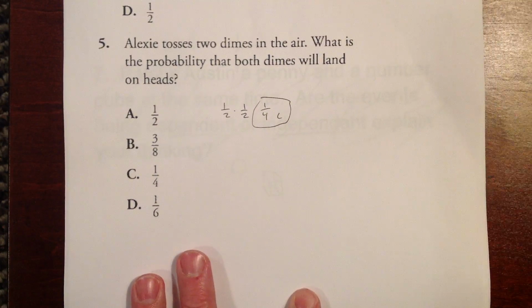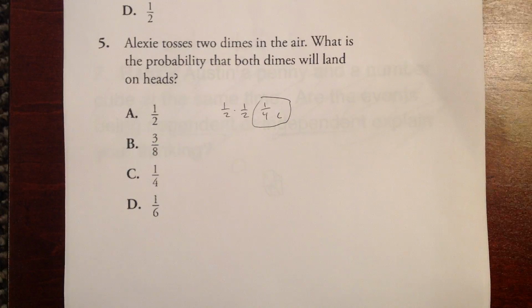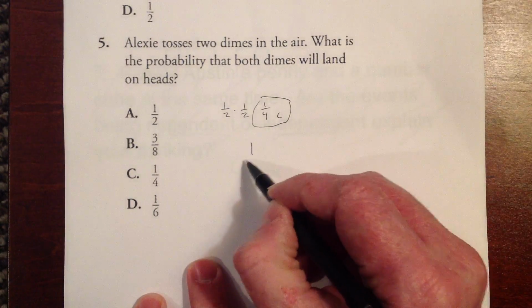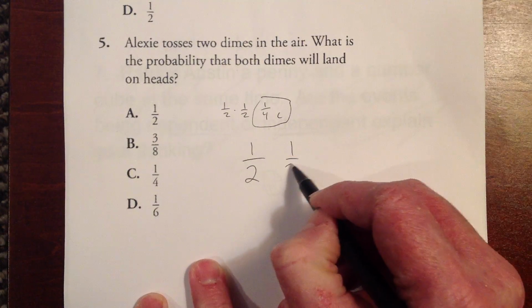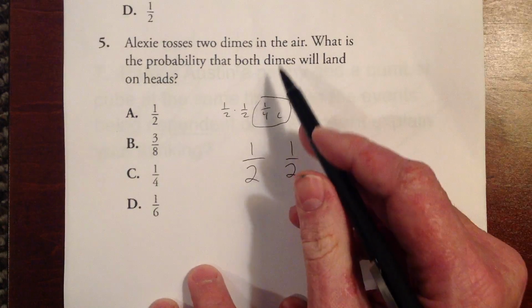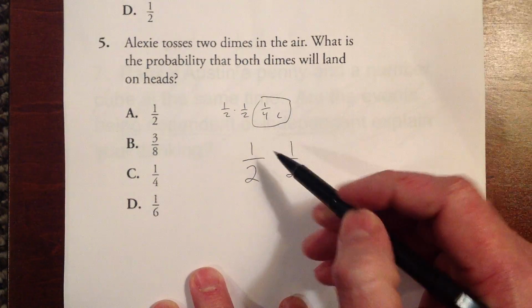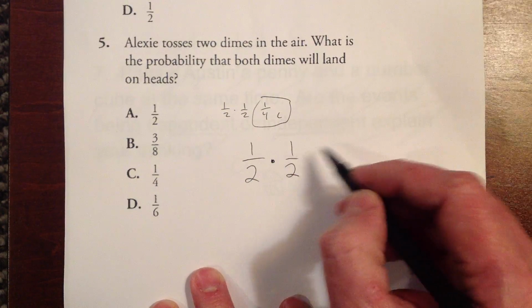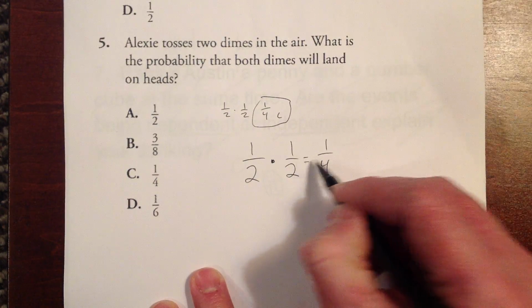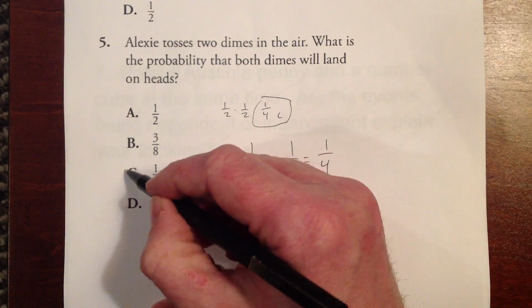Alexis tossed 2 dimes in the air. What is the probability that both dimes will land on heads? Well, what's the probability of getting 1 dime on heads? 1/2. What's the probability of the other one? 1/2. Basically, what I'm saying here is, what is the probability of rolling a dime and a dime? Remember, and means multiply, so we're going to have 1 over 4. Choice C.